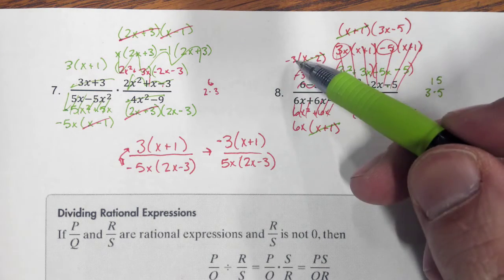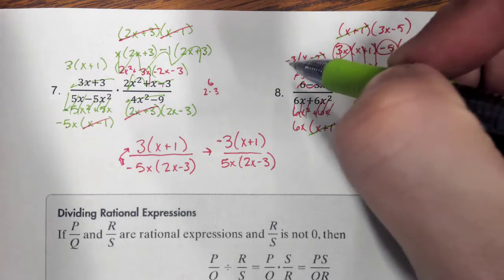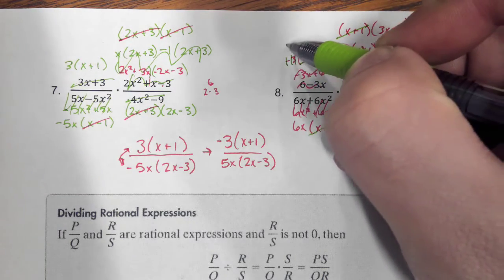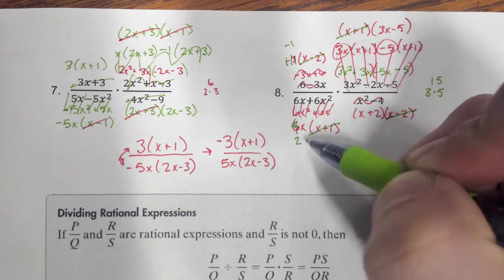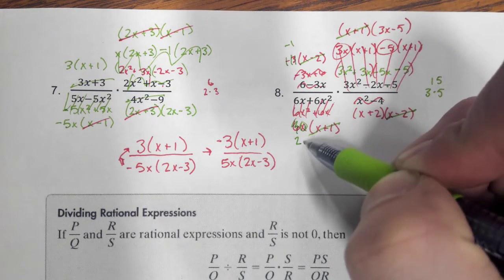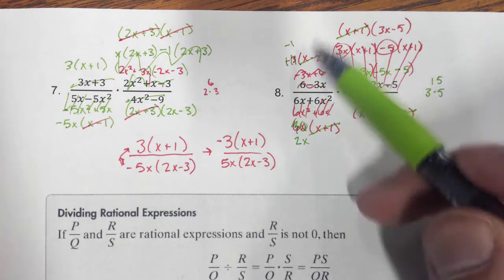Those don't match. Now this one, I've got a 3 and a 6. Those are divisible each by 3. So negative 3 divided by 3 is negative 1. 6 divided by 3 is 2. I'm going to go ahead and rewrite that x so that I don't forget it. And then just be really careful and put all of these things together.